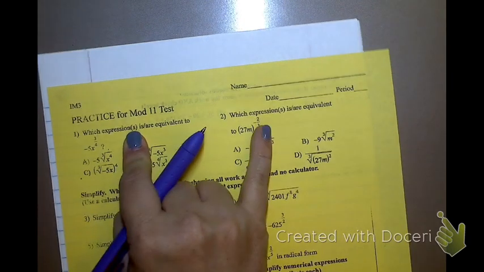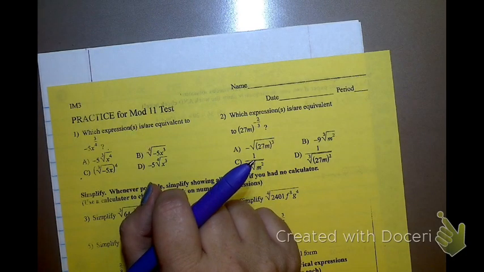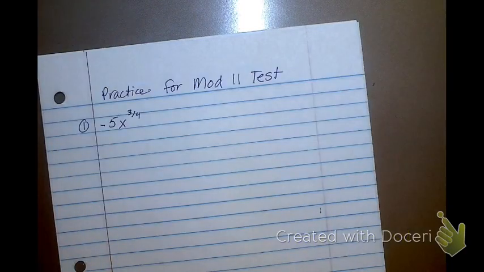Okay? Same thing with number 2. It's a teacher's sneaky way of making 4 problems into 1. You're welcome.